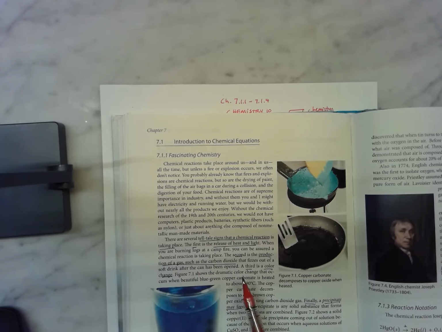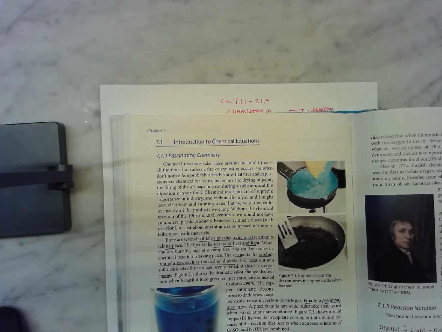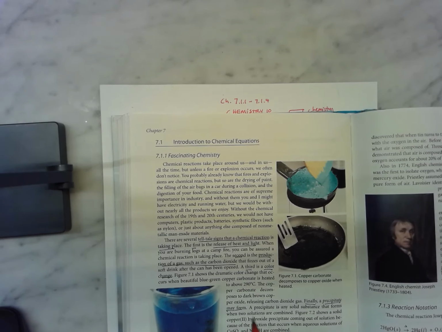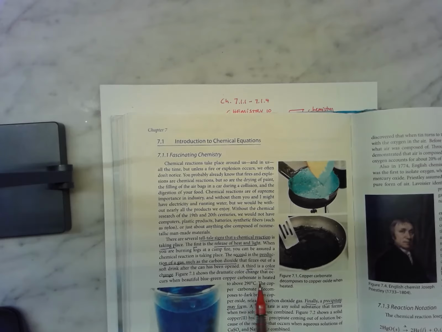So the only thing I want to highlight here is the telltale signs of a chemical reaction. We've got a release of heat and light, production of gas, such as carbon dioxide that fizzes out of a soft drink after the can has been opened, which ironically, I don't know that actually is a chemical reaction. It's just coming out of solution. I don't know whether that counts as a chemical reaction or not. So we'll have to think about that, and hopefully by the end of this chapter we'll be able to tell.